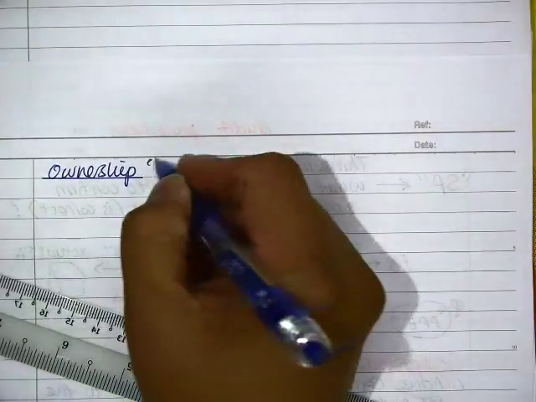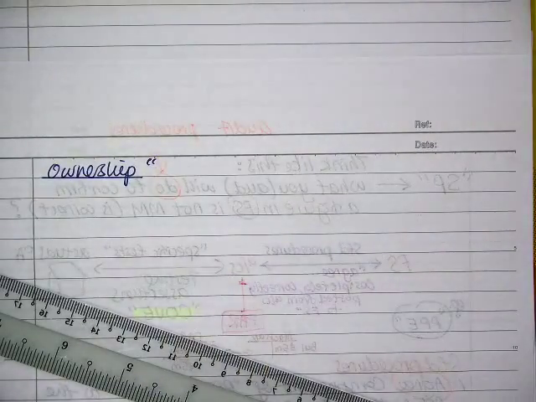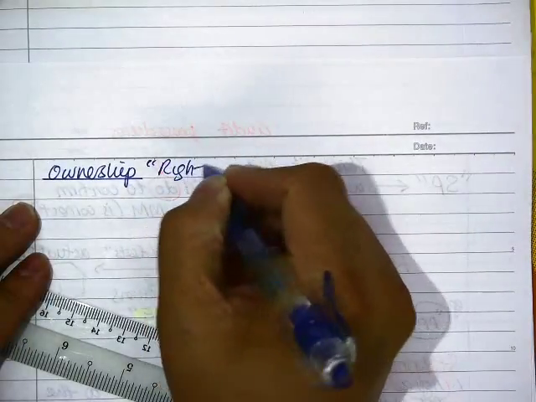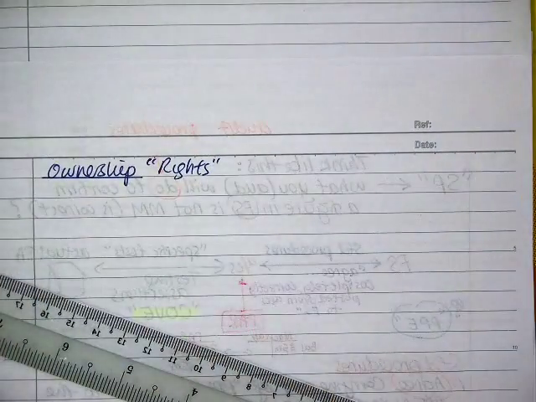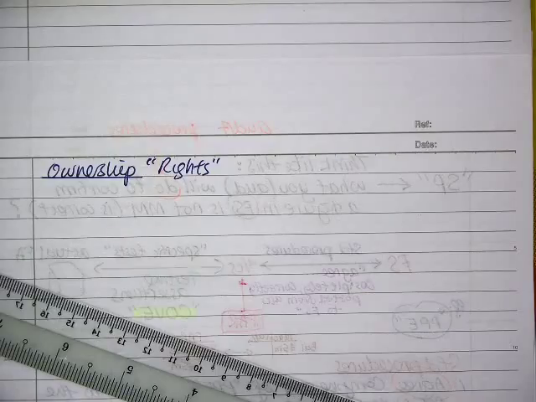What do you call that? Call what? Say correctly. Free trip, Paris. Rights. Rights. Okay. And obligation. You missed one word. No Paris. Okay. So the actual name is called rights and obligation.